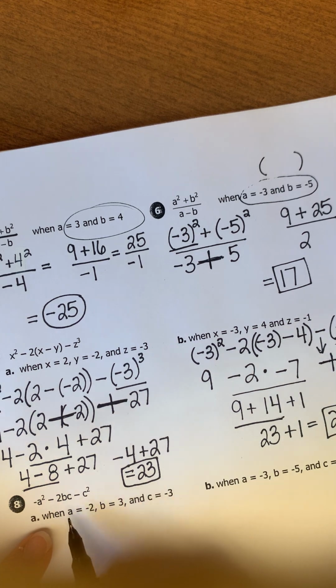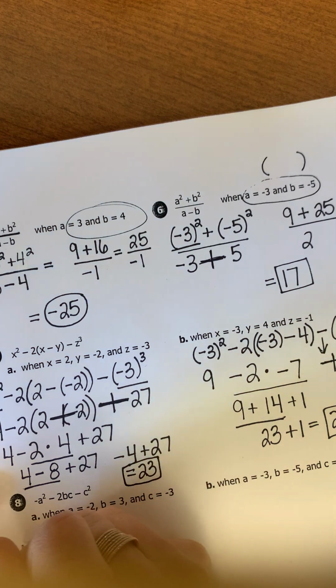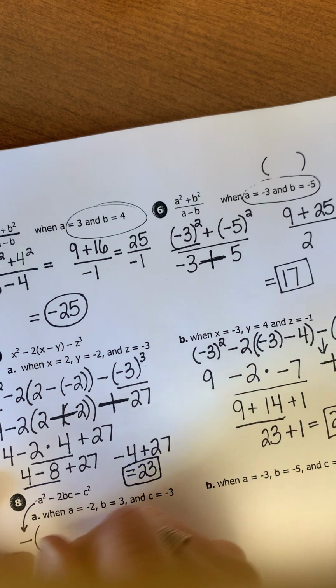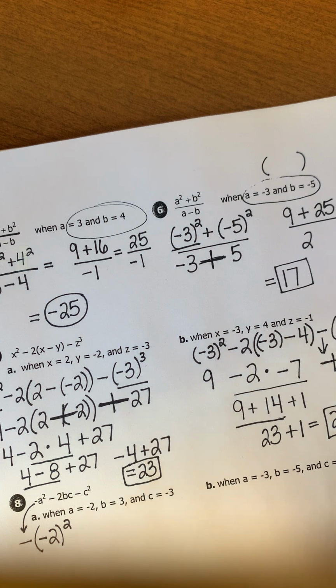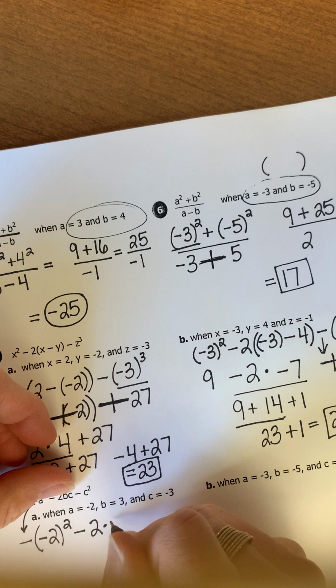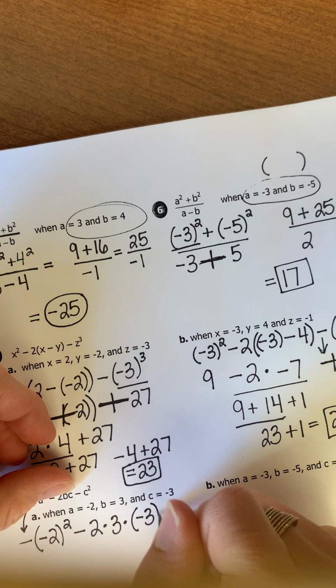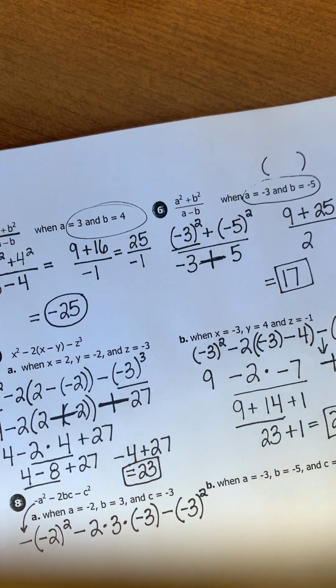Okay, we have 2 more. How about we'll do A together, and then I'll have you try B. Okay, so A is a -2. So I have this negative first. Remember, you can't get rid of it. And then I have a -2 squared. Okay. -2. B is a 3 times 3 times C is a -3. Minus C again, which is a -3 to the 2nd power.